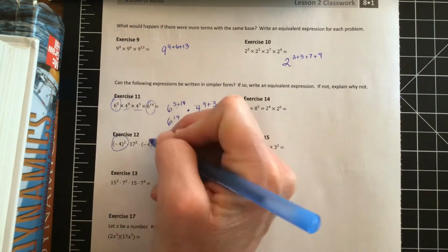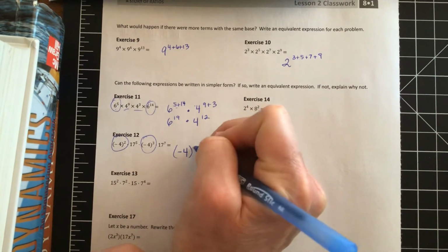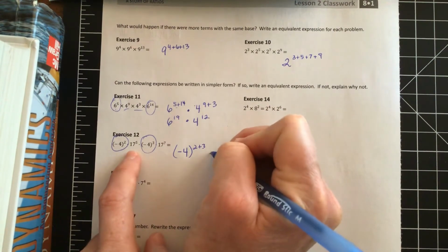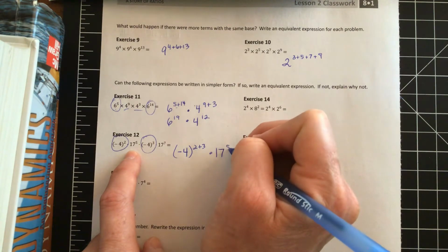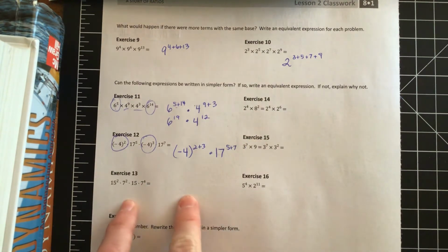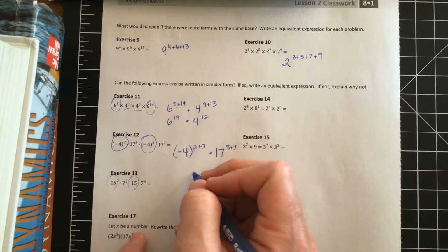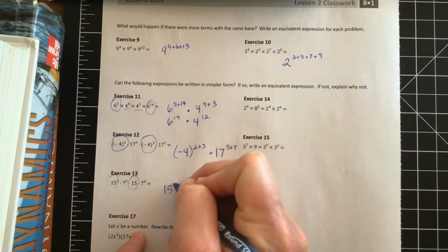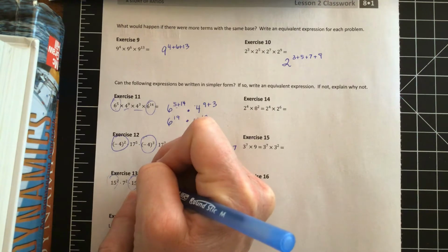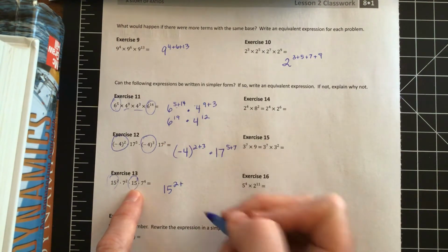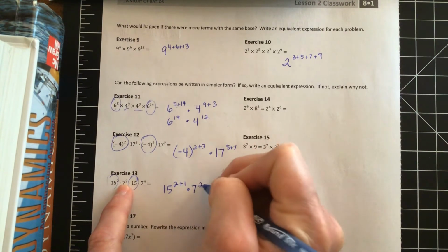So we have this and this have a base of -4, so we could say -4 to the 2 plus 3 times 17 to the 5 plus 7. Okay, and then exercise 13, we have 15 and then we have 7, so we could say 15 to the 2 plus, and there's nothing there, so it's a 1. 15 raised to the first power is just 15. 2 plus 1 times 7 to the 2 plus 4.